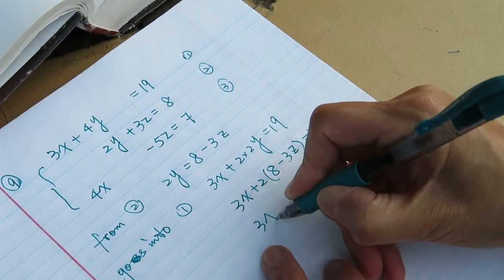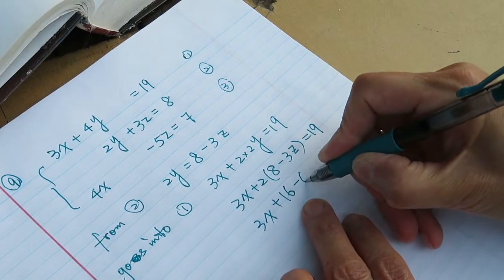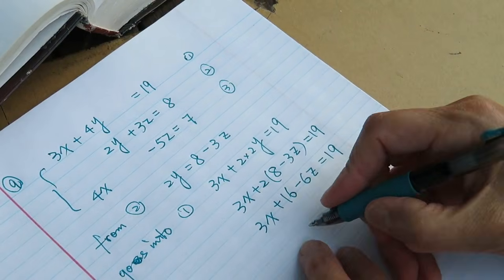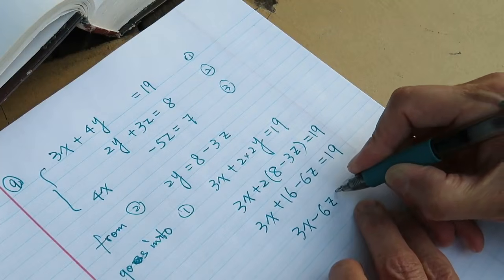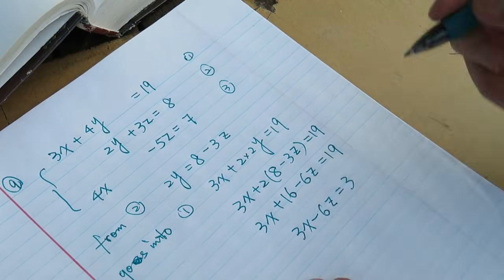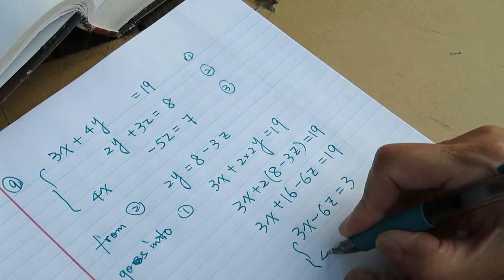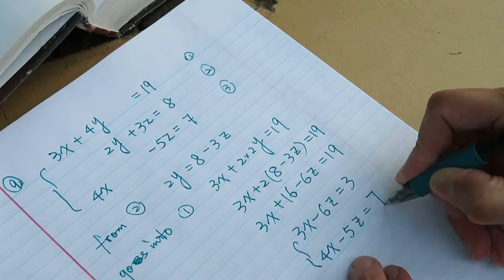So 3x plus 16 minus 6z equal 19. Clean it up. 3x minus 6z equal 3. And this one we go with 4x minus 5z equal 7.